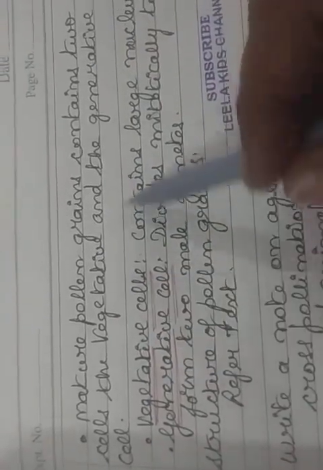Mature pollen grains contain 2 cells, the vegetative and the generative cell. Vegetative cell contains a large nucleus. Generative cell divides mitotically to form 2 male gametes. Structure of pollen grain, refer text.